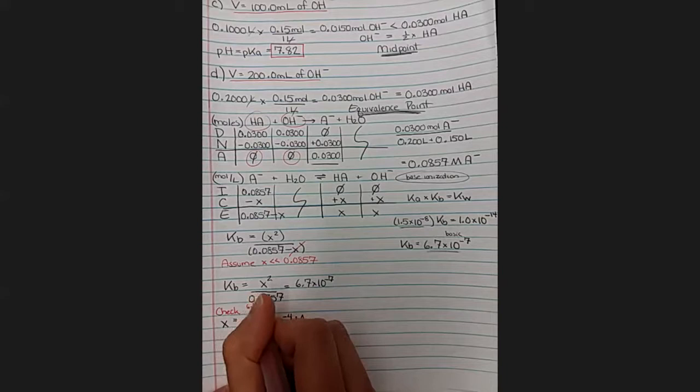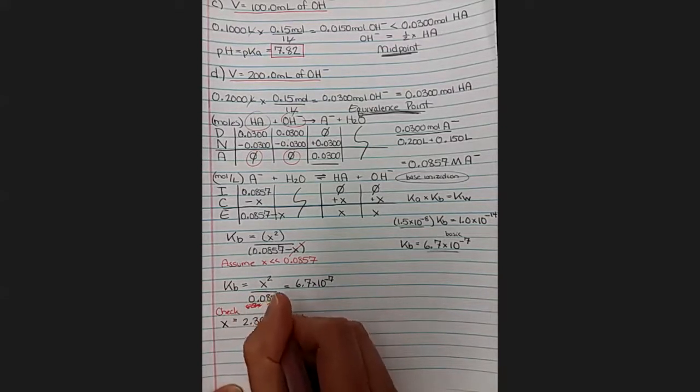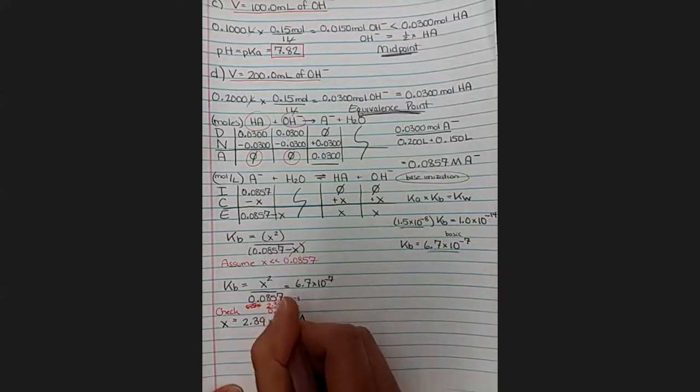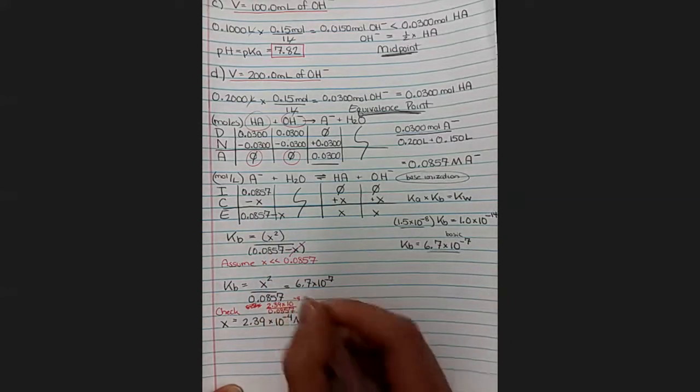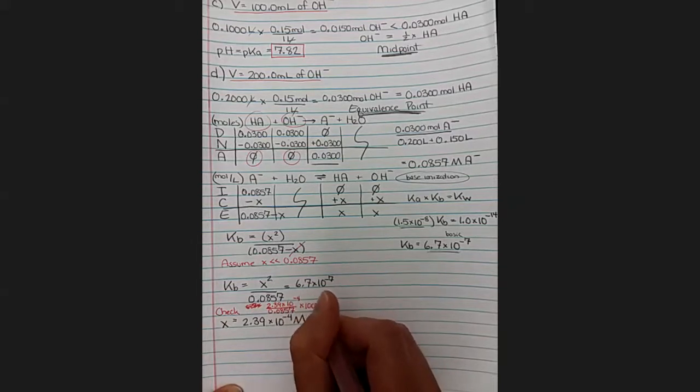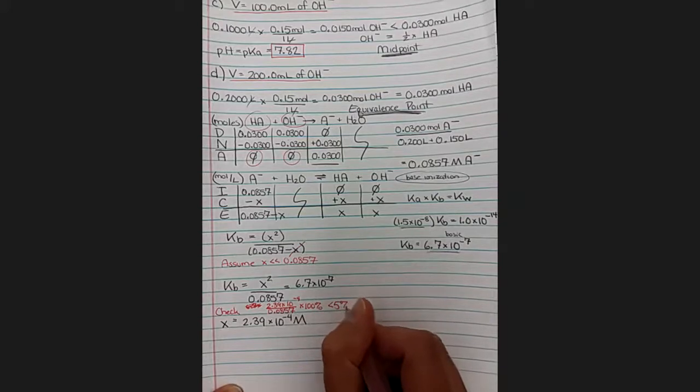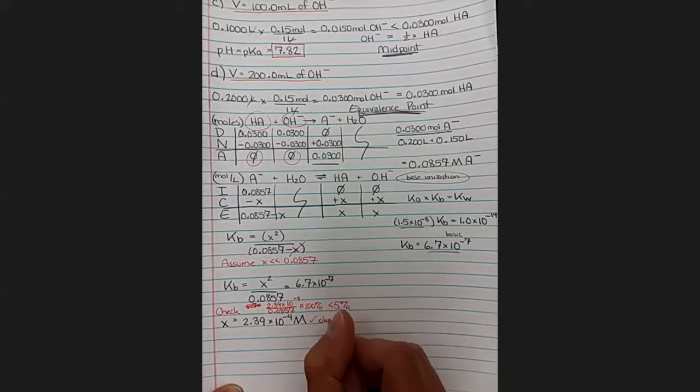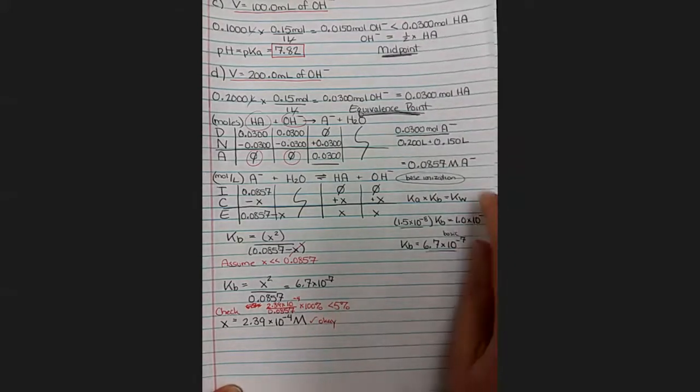We're feeling pretty confident though. Oops, that's not the right number. 2.39 times 10 to the negative 4th, that's x, divided by our initial concentration, 0.0857, times 100. And we find that that number is less than 5%. So our x value is okay.